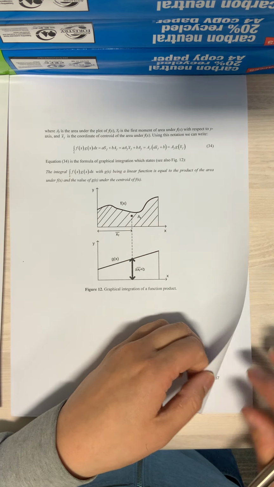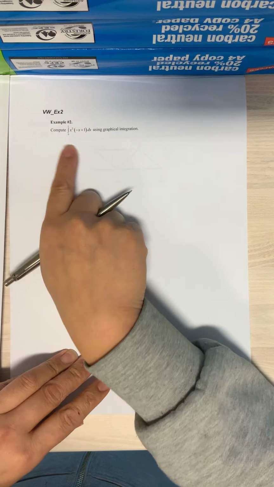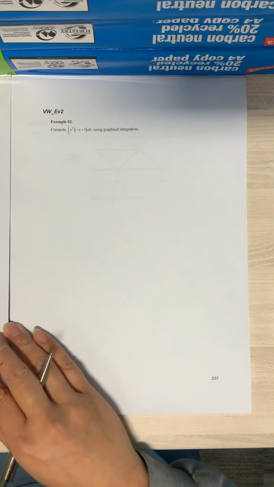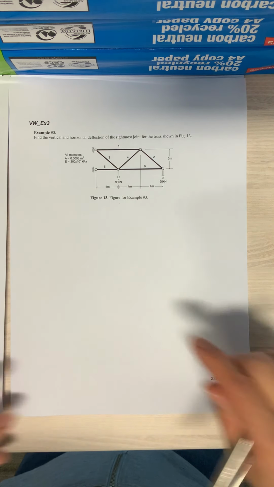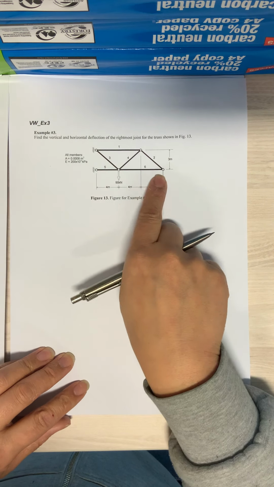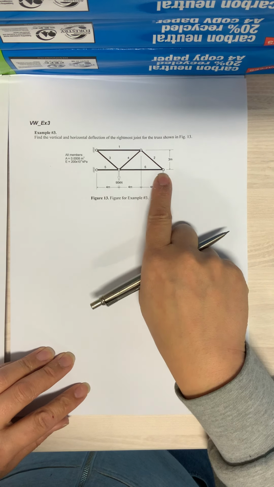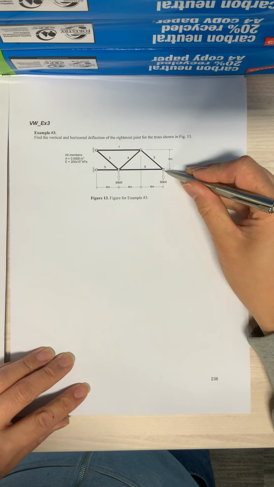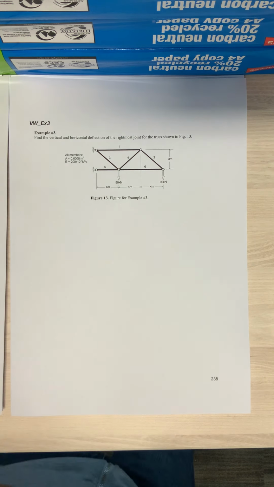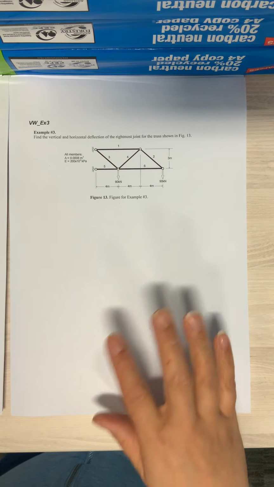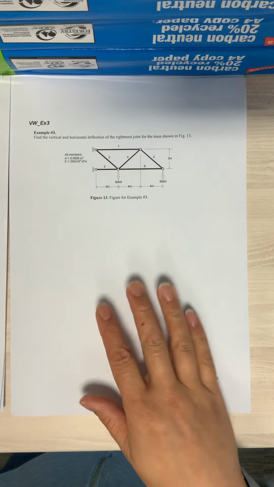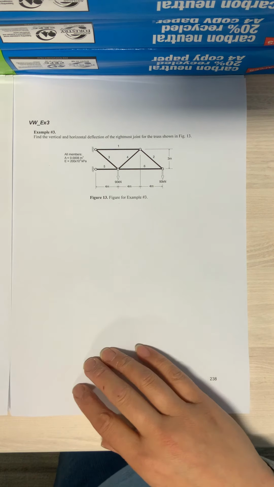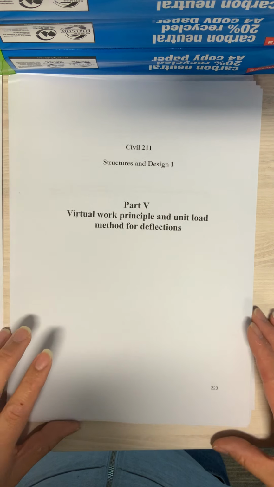And so after that, we come to this next example here, which is compute using graphical integration. And then after that, an example, which in this case would be a cantilever truss system, and it's asking us to calculate the vertical deflection at that point, using the theorem of virtual work. So virtual work can be applied to trusses to work out deflections, and it can be applied to cantilevers to work out deflections, as I've said just now.